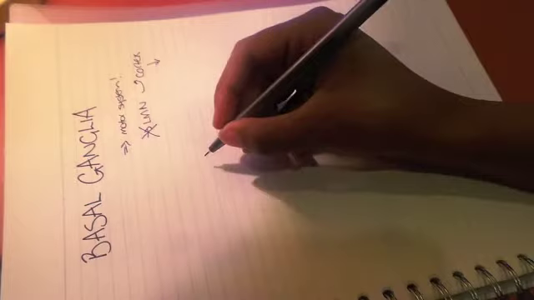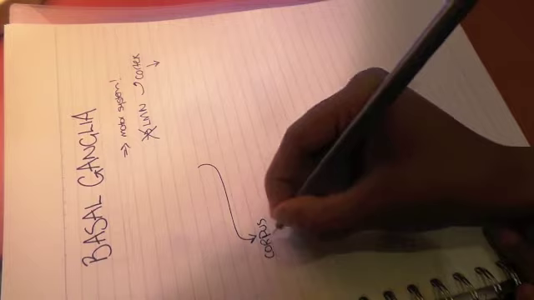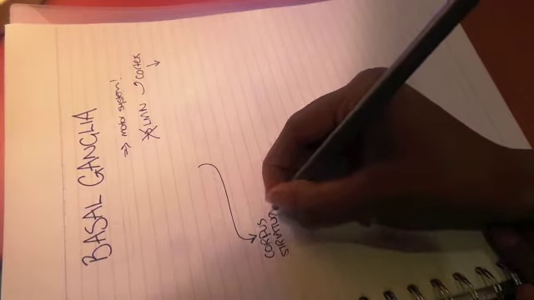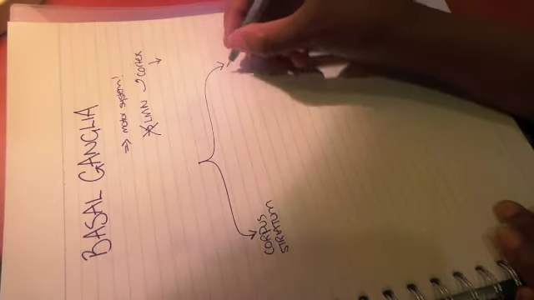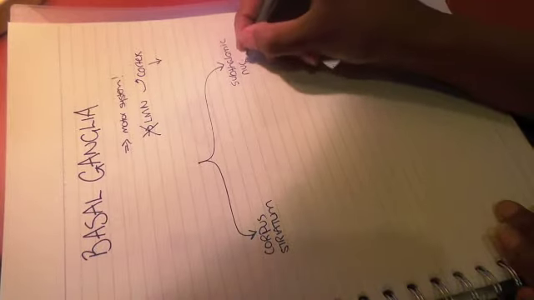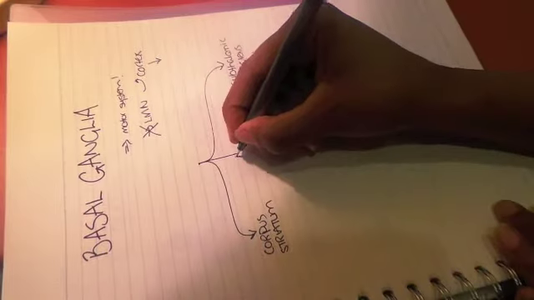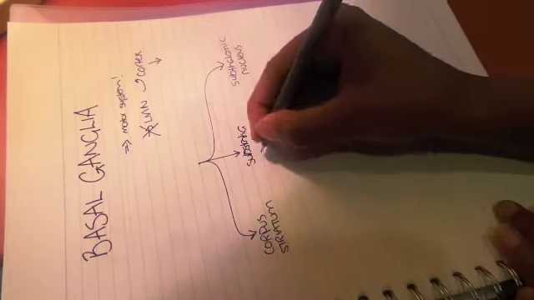All right, what are the components of the basal ganglia? You should keep in mind three things. First thing is the corpus striatum. Next is the subthalamic nucleus. And lastly, the substantia nigra. These are the three main components of the basal ganglia.